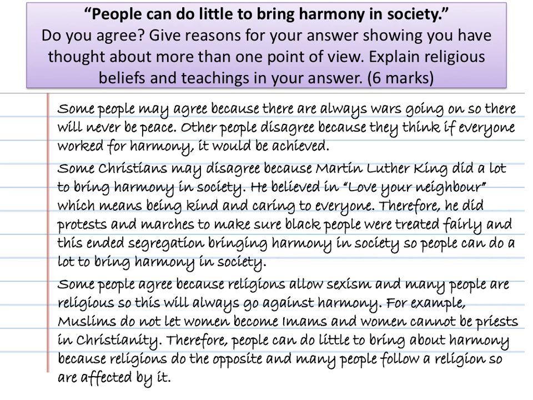Some Christians may disagree because Martin Luther King did a lot to bring about harmony in society. He believed in love your neighbour, which means being kind and caring to everyone. Therefore, he did protests and marches to make sure that black people were treated fairly, and this ended segregation, bringing harmony in society, so people can do a lot to bring about harmony in society.